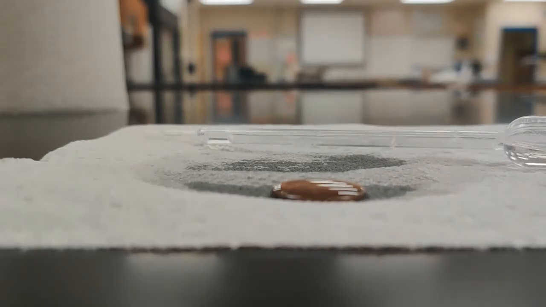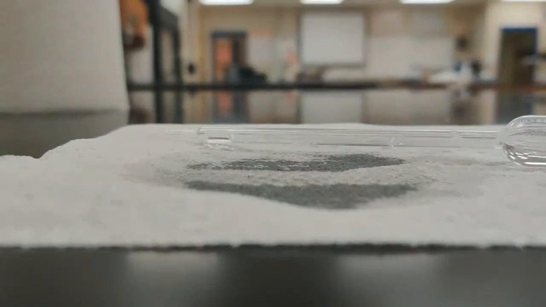Okay, so trial 1 was 42. Trial 2 is 39. We're going to dry off our penny.